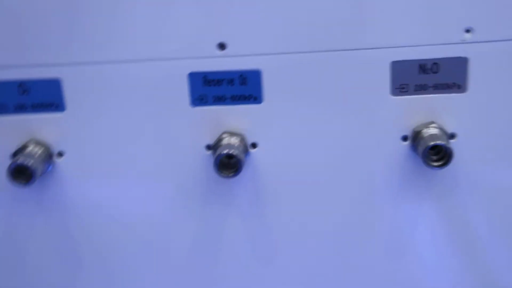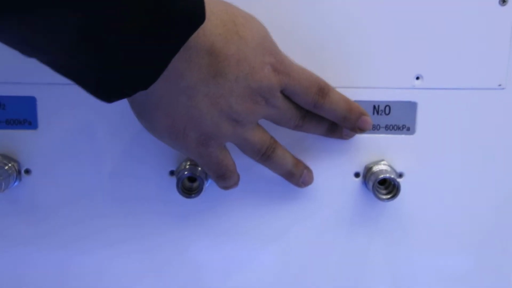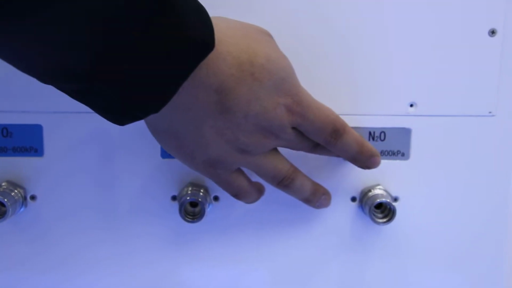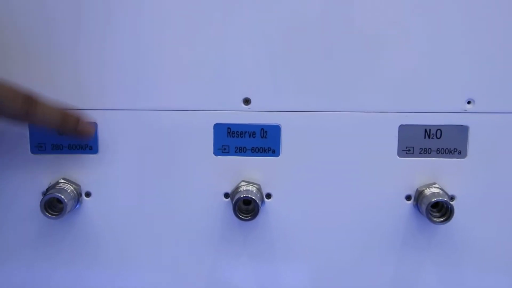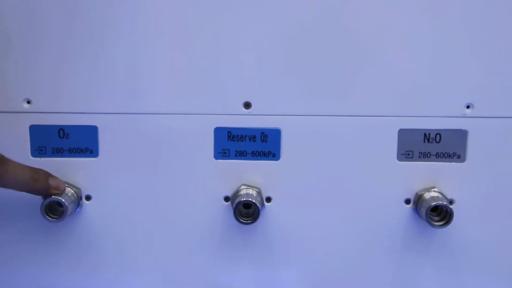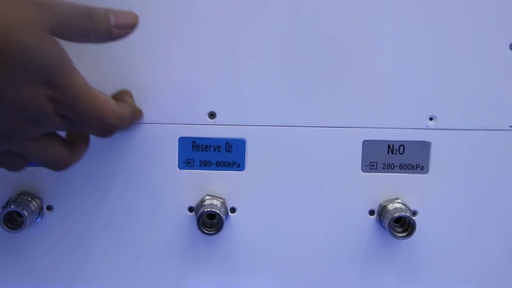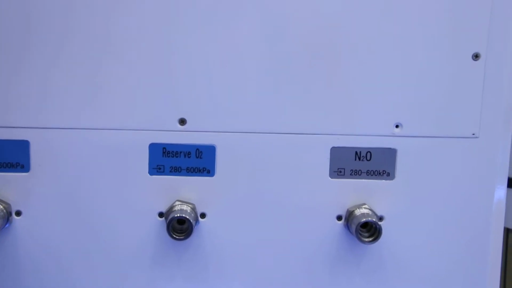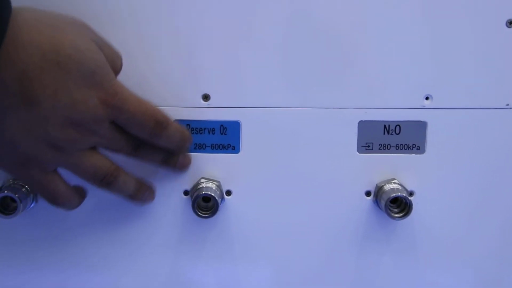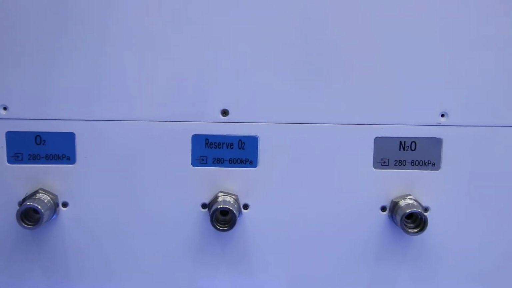And here we can see, as for this machine, we have totally 3 gas sources. We have 2 for oxygen and 1 for nitrous oxide. Or if you change to air, then this one will be the air. Why do we have totally 2 for oxygen? That means one of them you can connect with the central oxygen supply if the hospital has it. And the other one you can connect with the cylinder. That means if the central oxygen supply suddenly fails, then this one will automatically get oxygen from the cylinder to keep the patient safe.